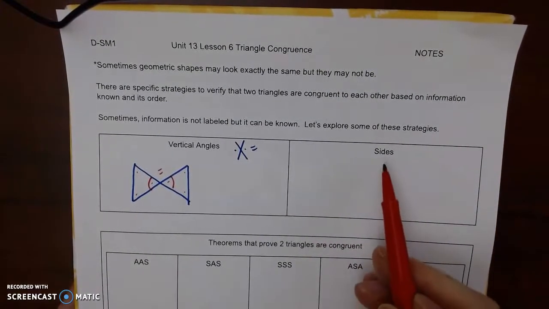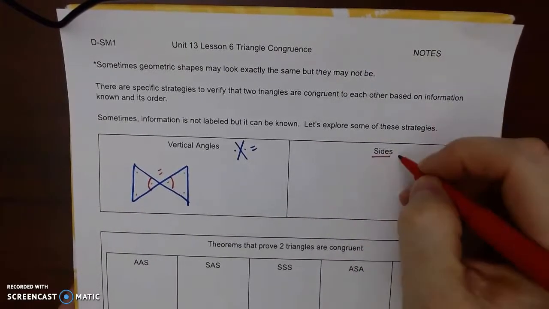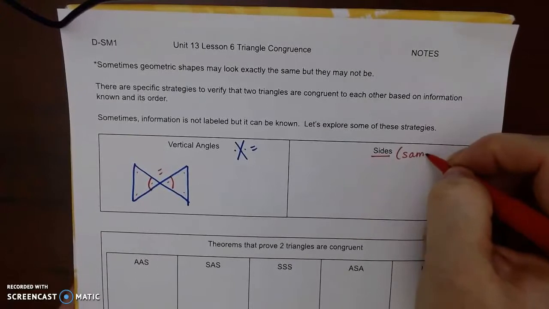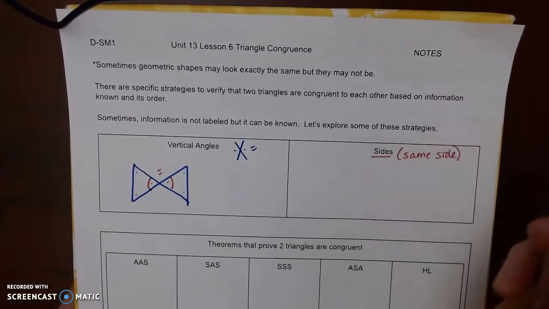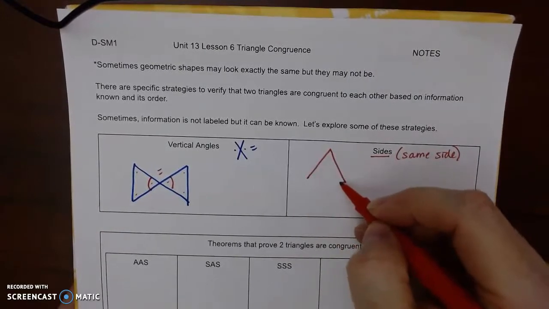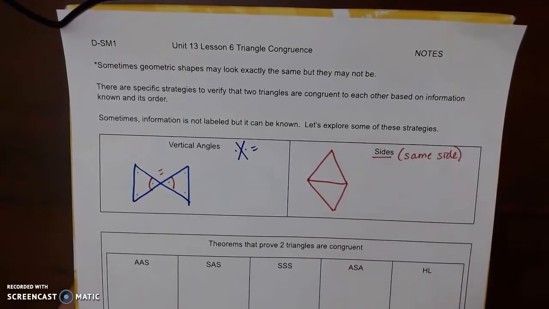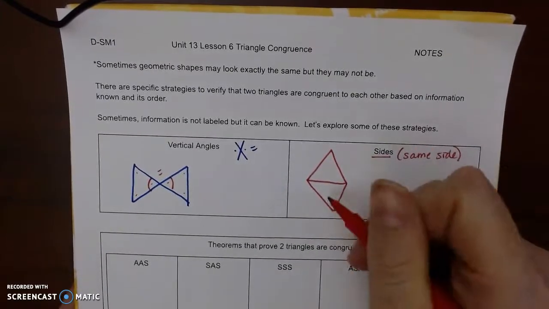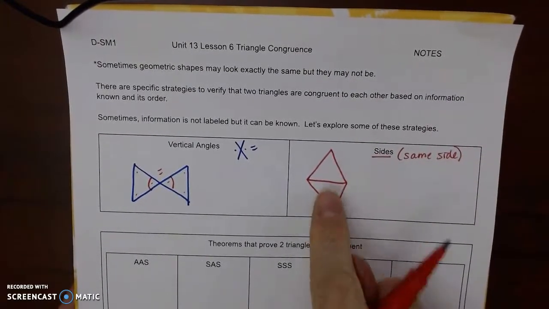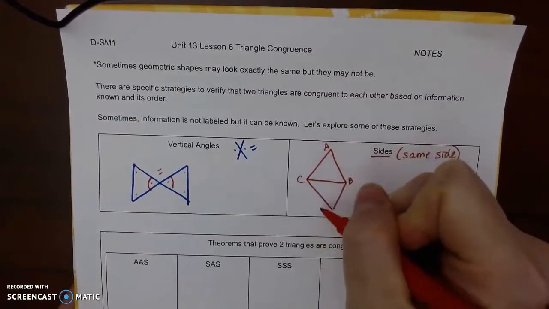The other thing is about sides. So this one is hidden, okay? And it's really referring to the same side. So typically what you'll see is, let's just draw a triangle up here and then a triangle down here. You'll see two triangles that are joined together somehow. And they might have other things labeled, but there'll be nothing labeled here.